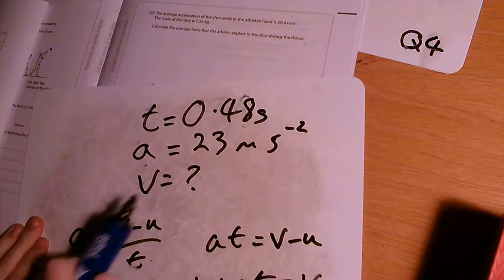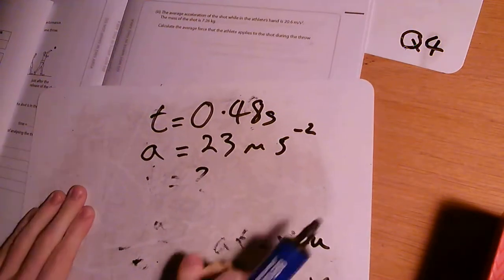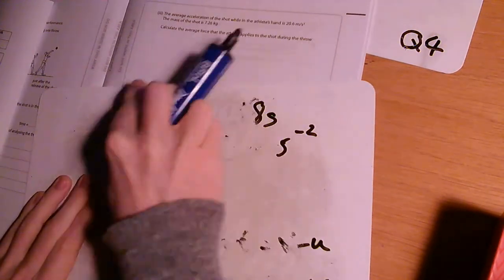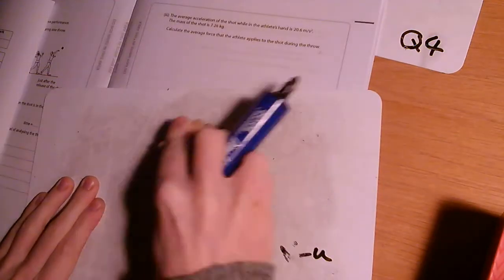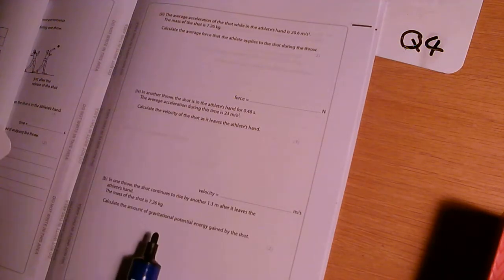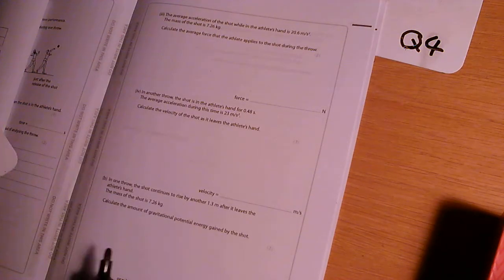In another throw, oh guys, guess what? It's another calculation. This one was a nice one, but we missed. A lot of us missed the mark on it because we forgot one crucial detail. So, calculate the amount of gravitational potential energy gained by the shot.